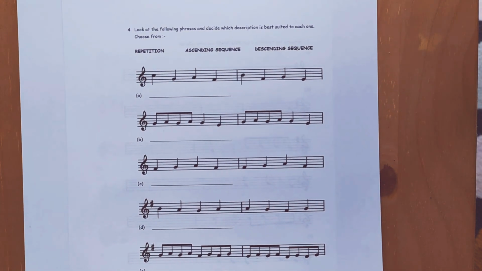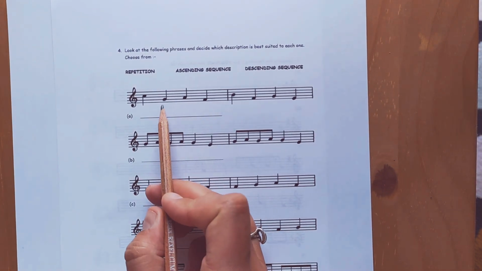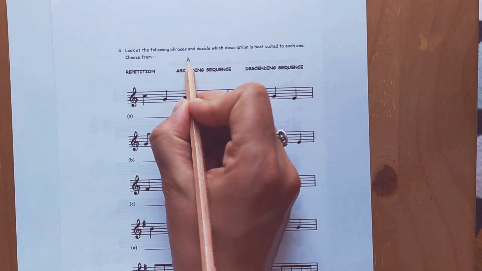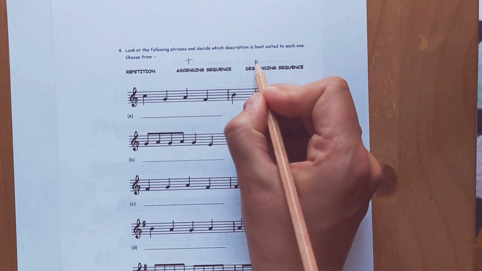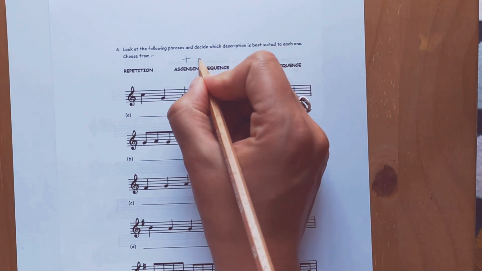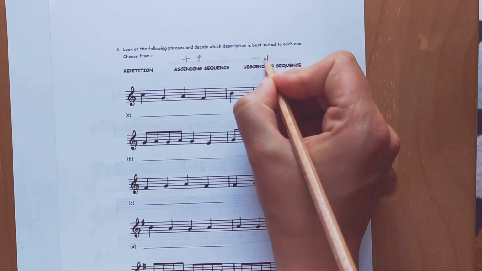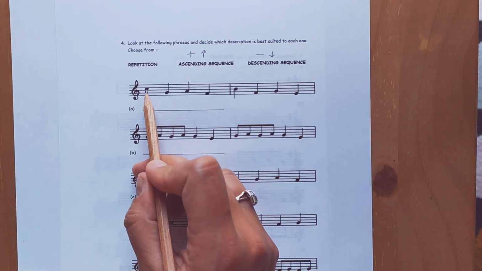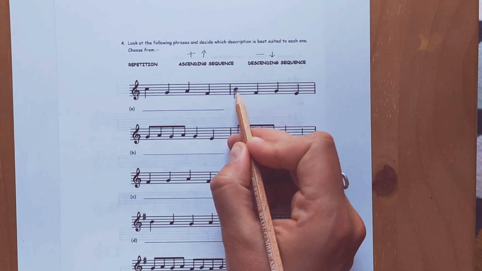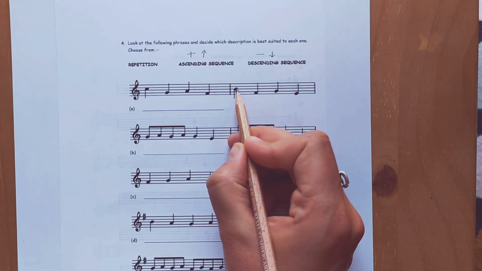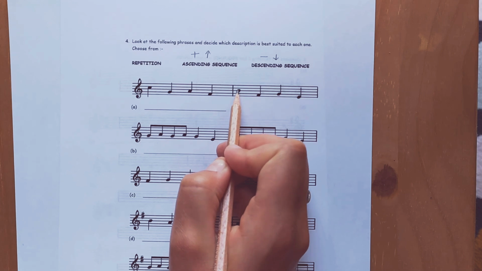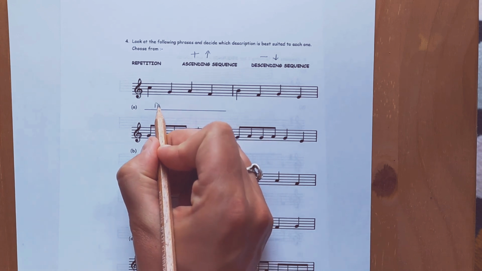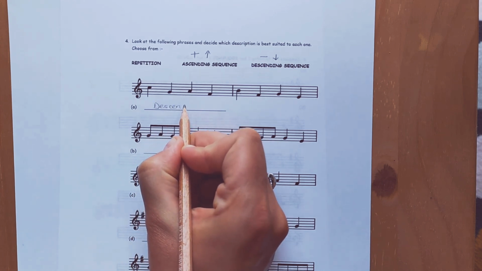Question 4 is just a matter of writing in whether what's happening here is repetition, an ascending sequence or a descending sequence. A wee reminder: if you ascend a stairwell, you're moving up, and if you're descending, then you're going down. So in this one, bar 1 compared to bar 2, we start on a C, which is in the 3rd space. Compared to this one, we start on a B, which is on the 3rd line. So I have moved down. We're looking from the first note to the first note, and I've moved down, so that's going to be a descending sequence.